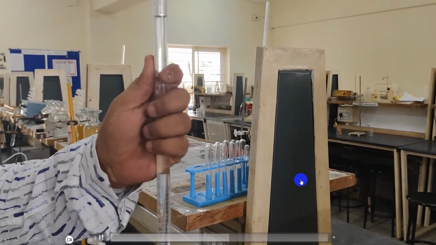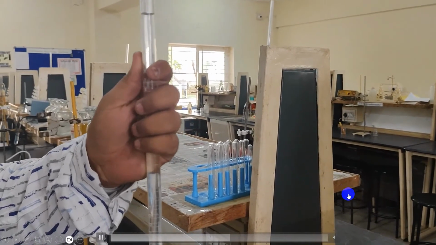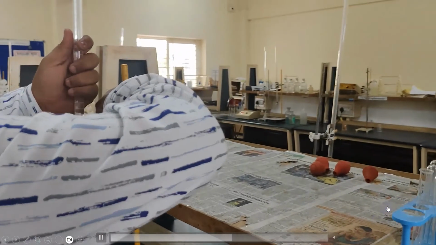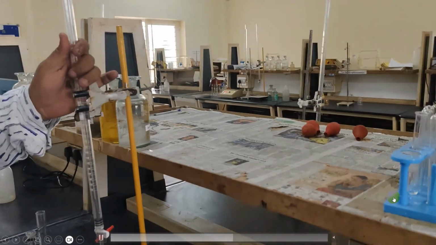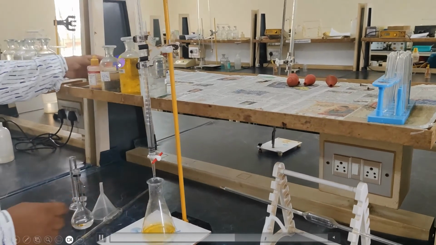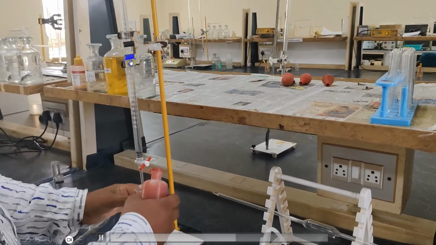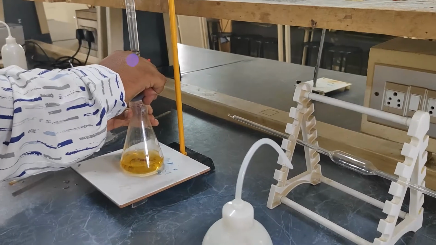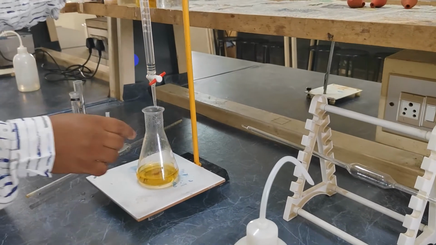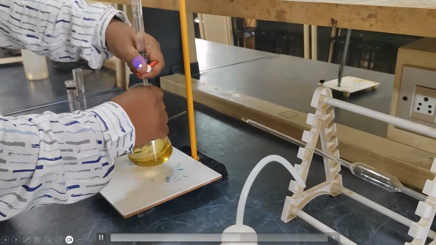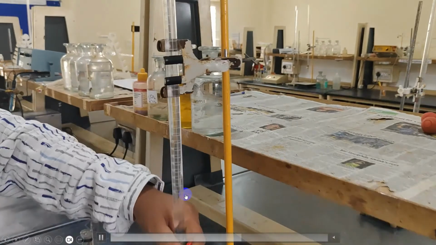Place the initial reading at 0. So the titration is ready. Now add around 2 to 3 drops of ferroin indicator. Initially you are not going to see any change in color, but once you add a small amount of ferrous salt to that, it forms a complex giving green color. So you can observe the bluish green color.